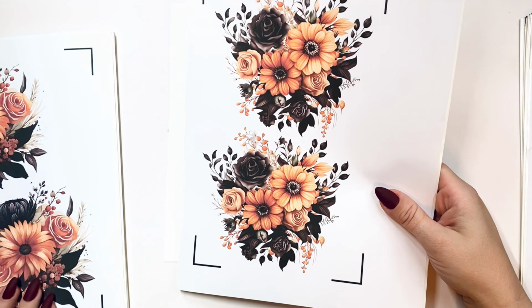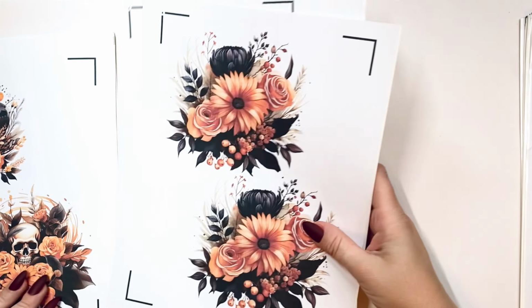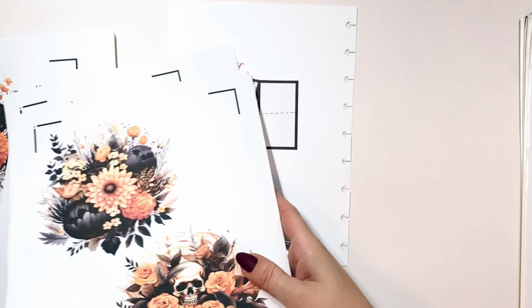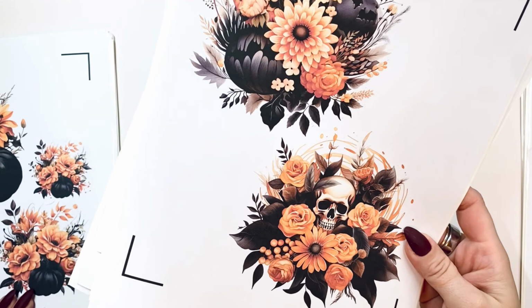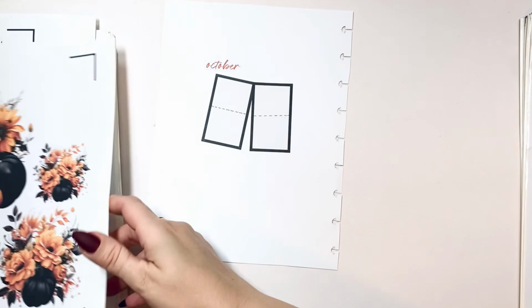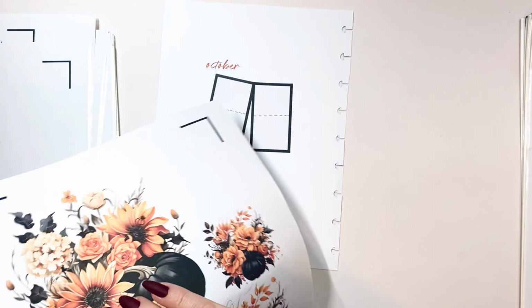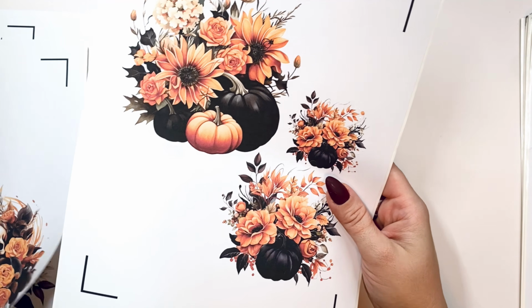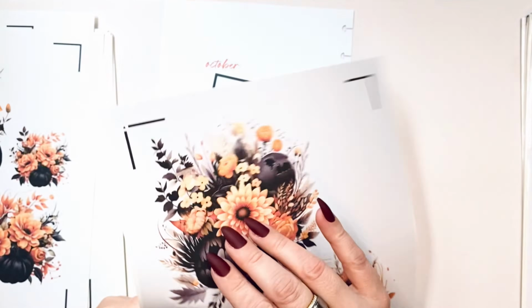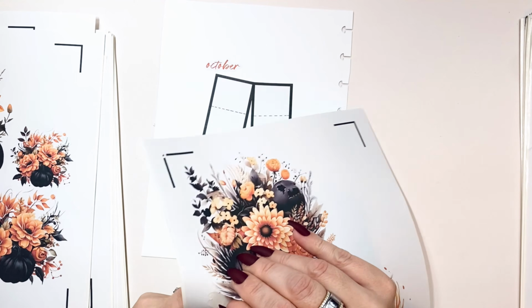Like, look how pretty. So I'm just pulling the ones that I want to use onto the side, and then I'll decide, because this is such a hard decision. I think there's 35 or 30 of these arrangements. So those are all the choices that I have. It's pretty hard to decide what to use. First, I'm going to use these.